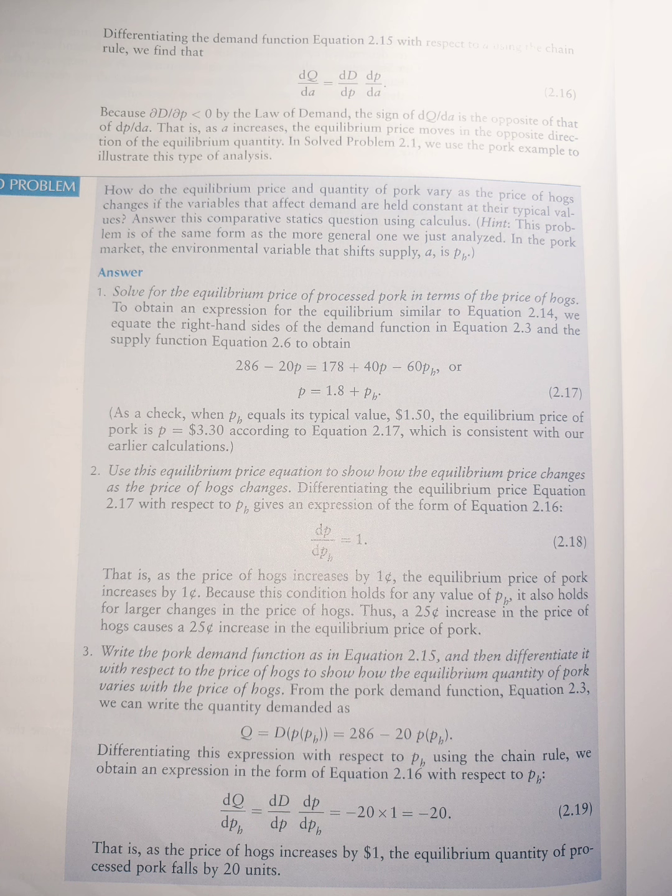2. Use this equilibrium price equation to show how the equilibrium price changes as the price of hogs changes. Differentiating the equilibrium price equation 2.17 with respect to p_h gives an expression of the form of equation 2.16: dp/dp_h equals 1, equation 2.18.